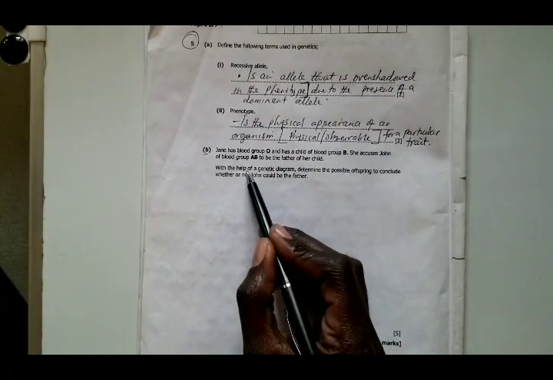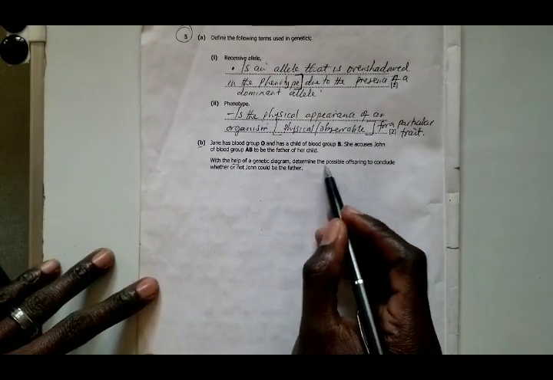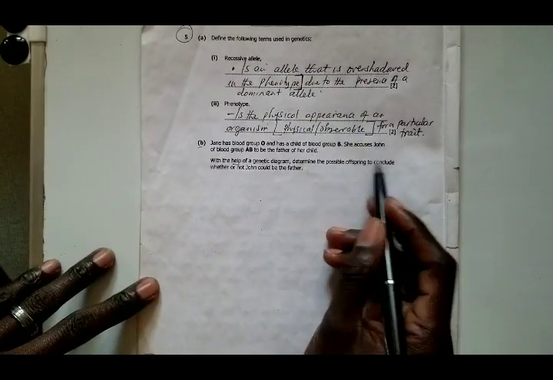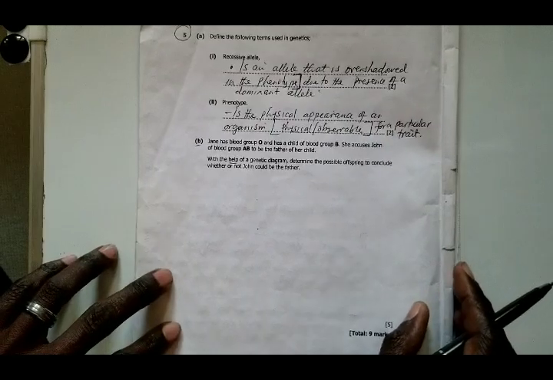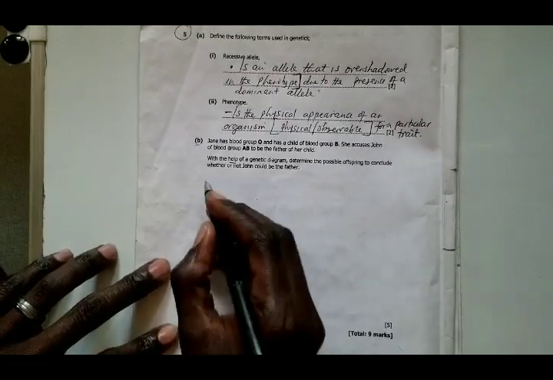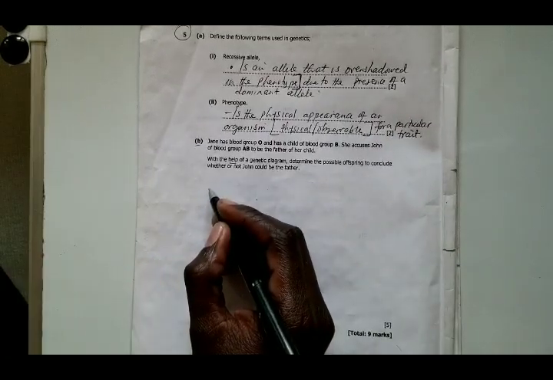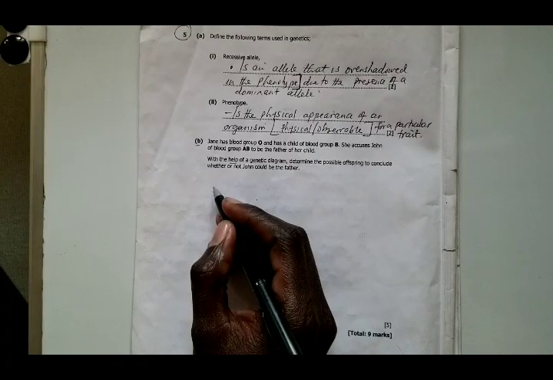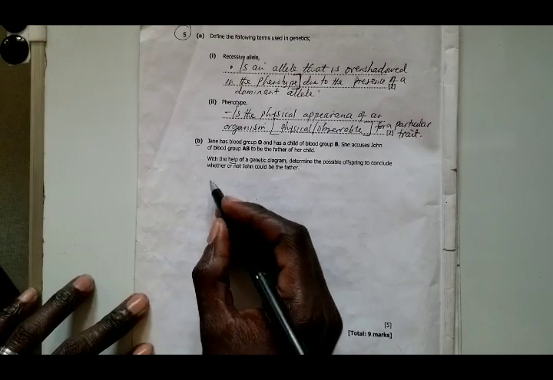Then it says with the help of a genetic diagram, determine the possible offspring to conclude whether or not John could be the father, and that's what we are going to do. So when you're writing a full genetic diagram, you need to take note of a few things.